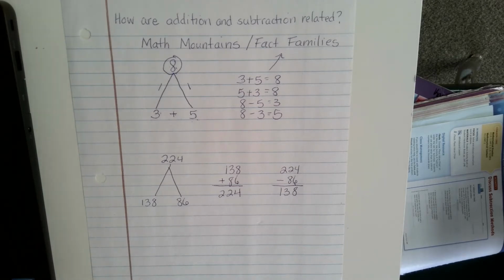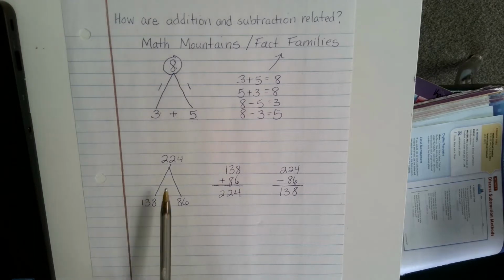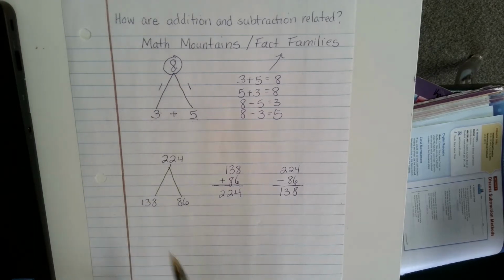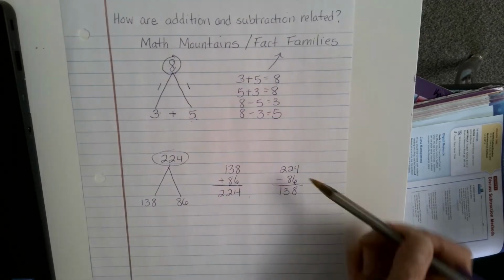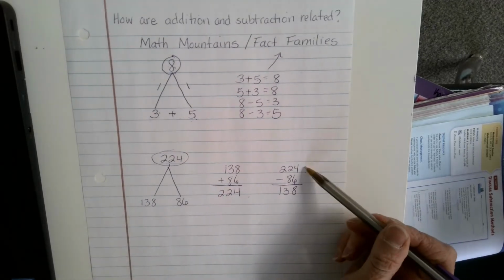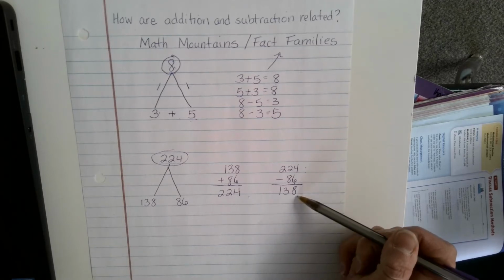Yesterday we talked about how addition and subtraction are related. We said that subtraction undoes addition and addition undoes subtraction. We know they are related. We know that they are opposite operations. So yesterday we looked at the three numbers, 224, 138, and 86. If you added these two addends, 138 plus 86, you would get the sum of 224. If you subtracted 86 from 224, you would get 138.